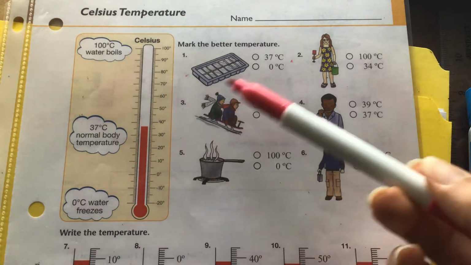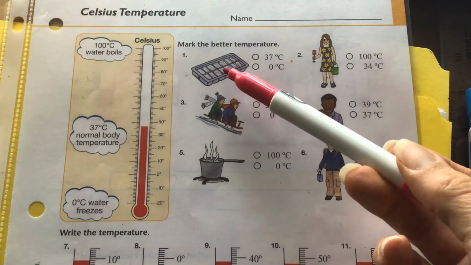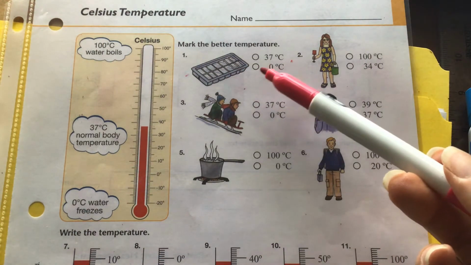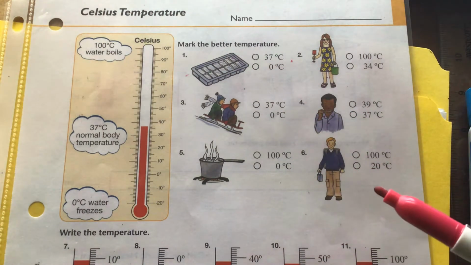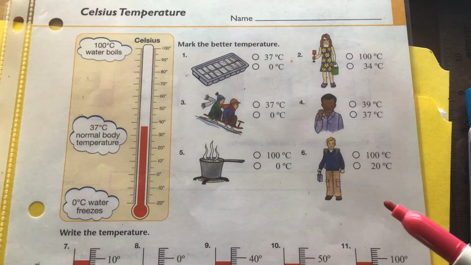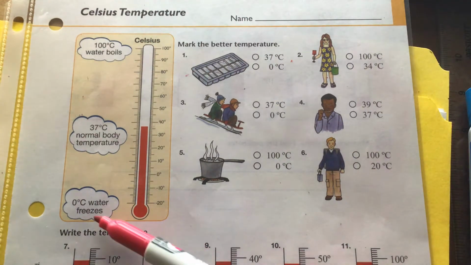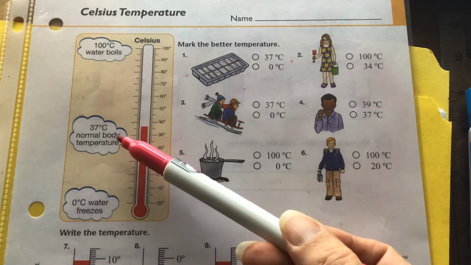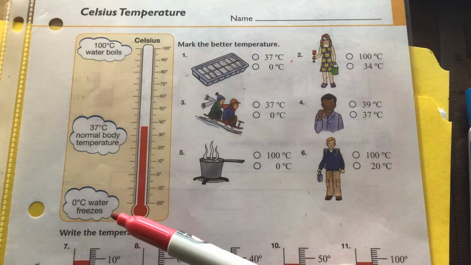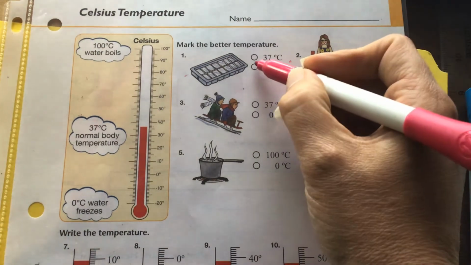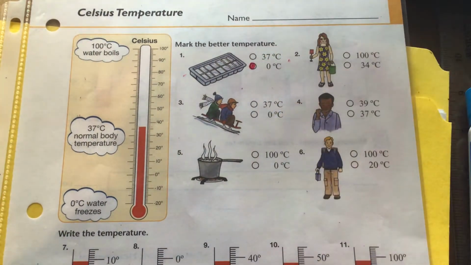We have this information. So here we have an ice tray. Which would be the better temperature, 37 degrees Celsius or 0 degrees Celsius? Well, again, remember the normal body temperature is 37 degrees Celsius and water freezes at 0. So the best answer here is 0 degrees Celsius.